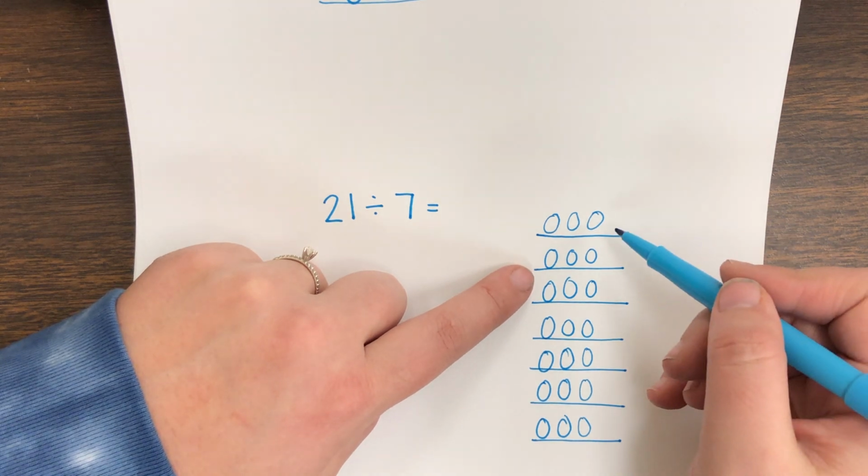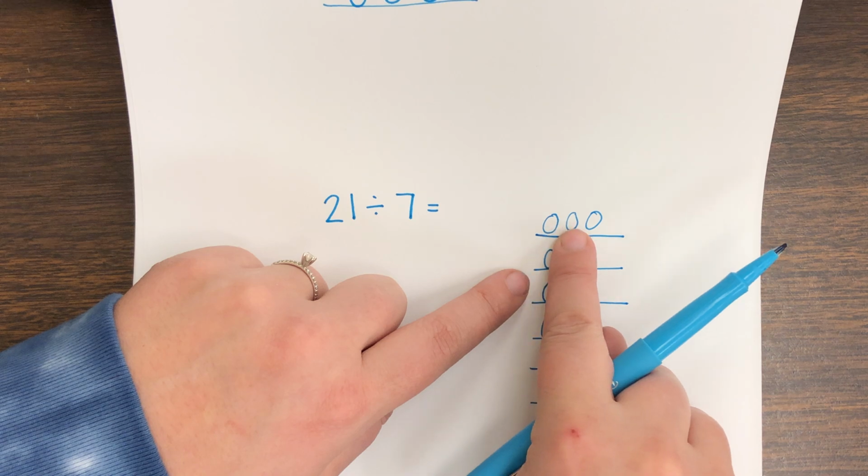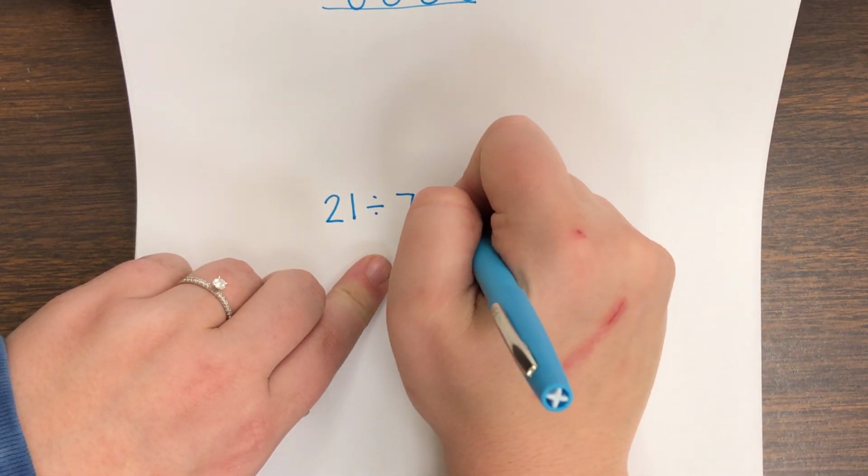So the answer is how much did each person get here? If you look closely, each person got 1, 2, 3. So my answer is 3.